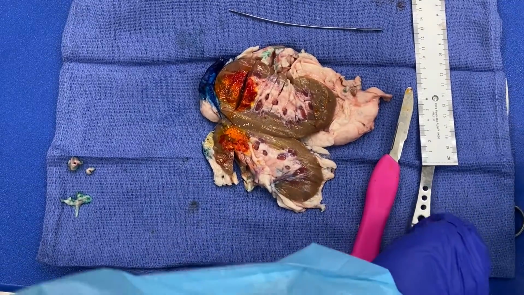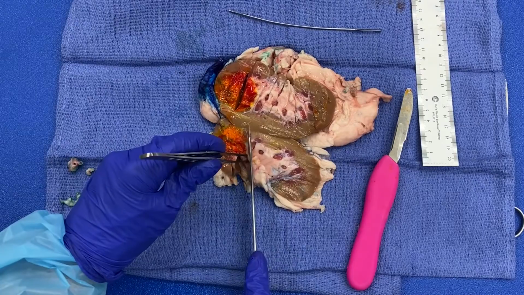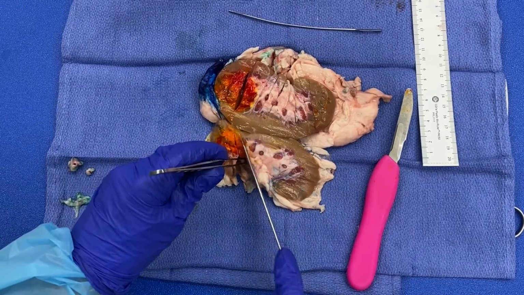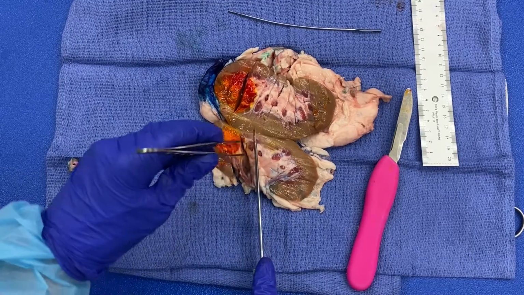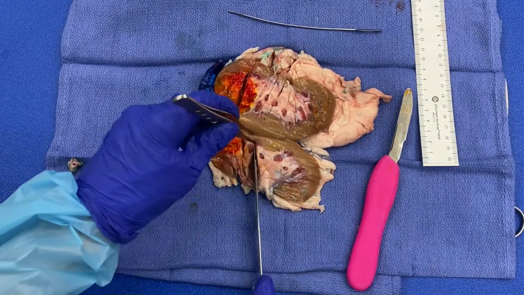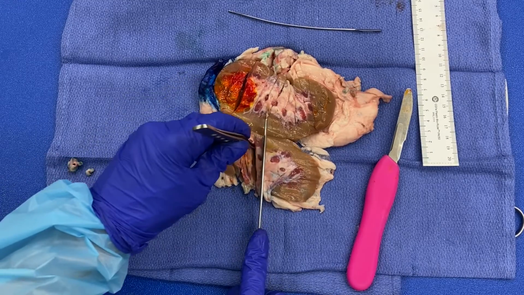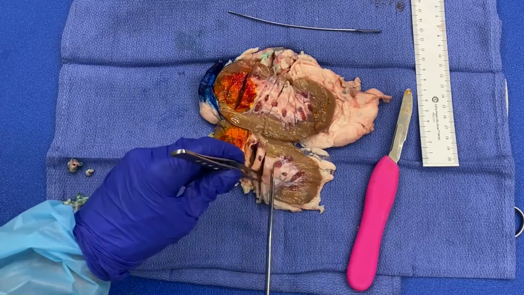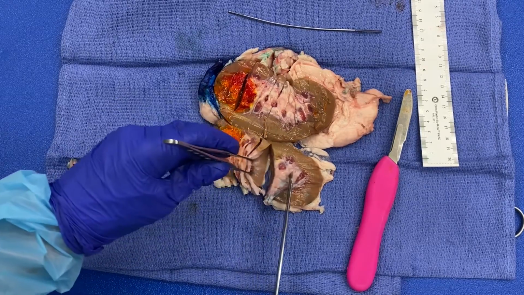Okay, so then you are going to section the remaining kidney parenchyma at 0.5 to 1.0 centimeter intervals. Remember, take your blade, try to make nice smooth cuts. Kind of let the weight of the blade do the work for you.